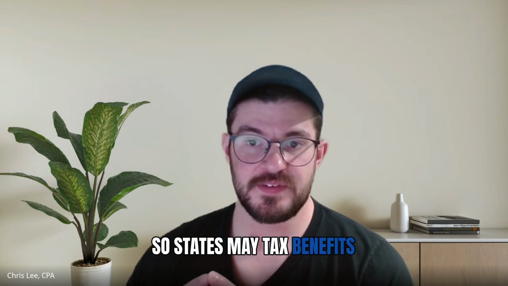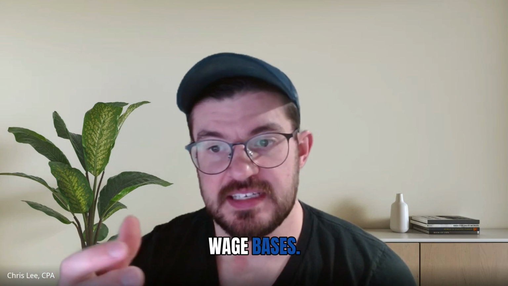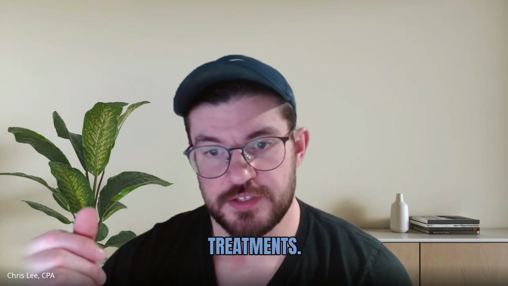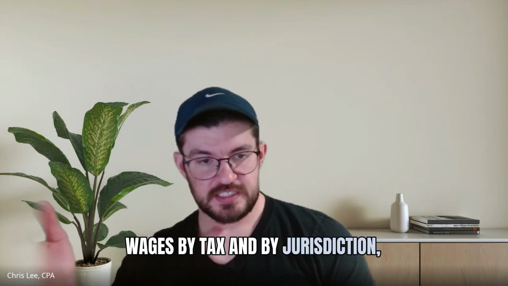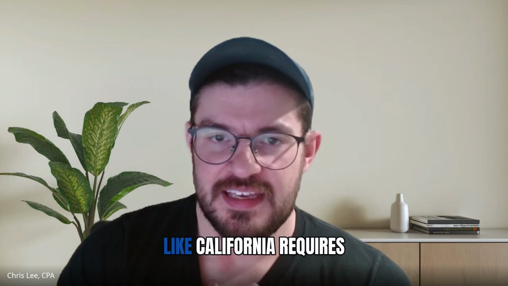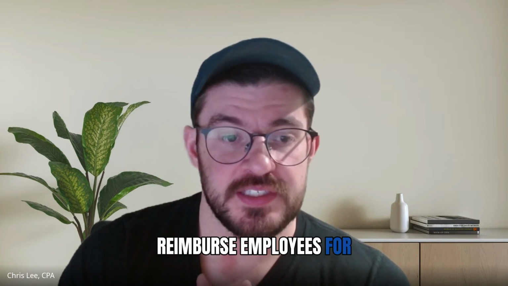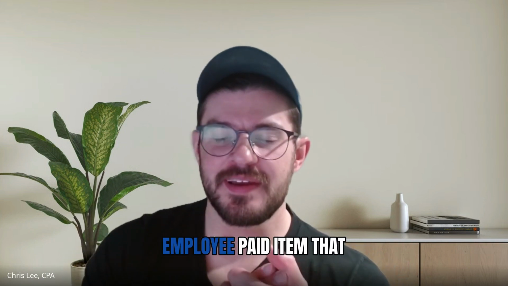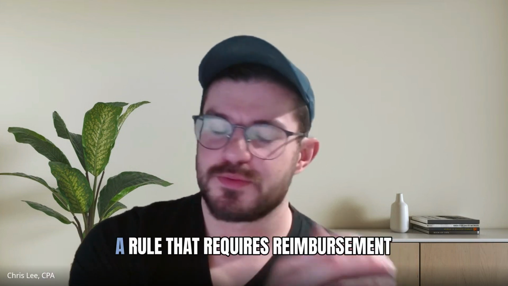And then there are also some additional items at the state level. States may tax benefits that are excluded federally. Some states may have different unemployment wage bases, and there are also paid family and medical leave programs that might have unique federal and state tax treatment. So employers must evaluate wages by tax and by jurisdiction, not just in the aggregate. This is where having employees dispersed across different states could have some interesting consequences. For example, California requires that certain employers reimburse employees who work from home or remote for home internet. That's essentially an employee-paid item that is an expense of the business, and so California has a rule that requires reimbursement for that. So just some things to think about.